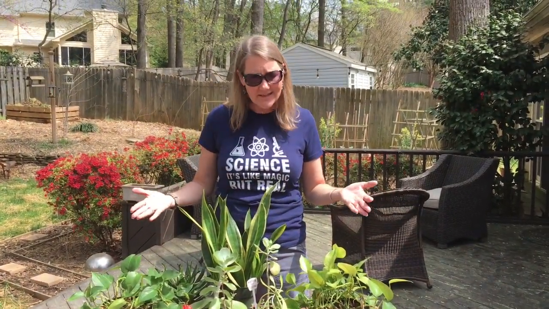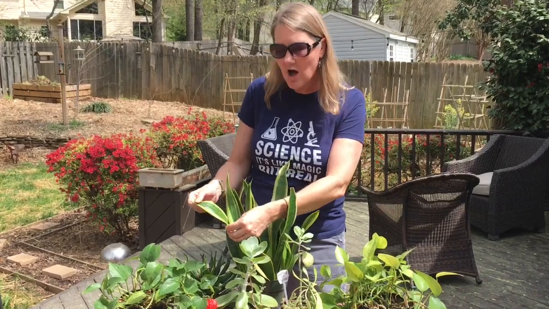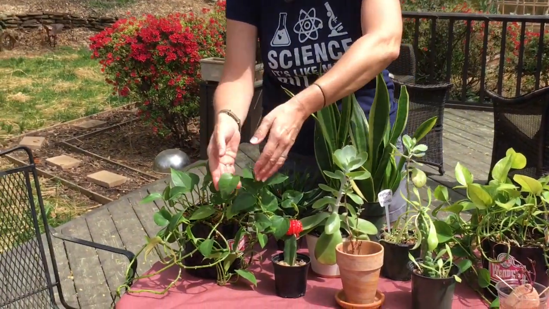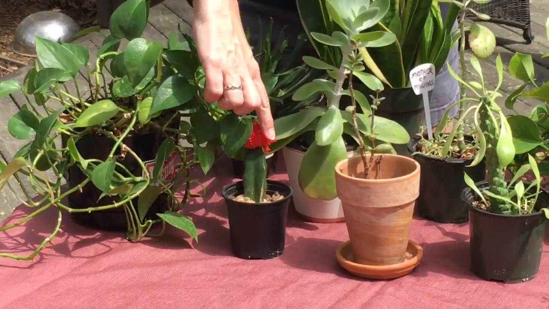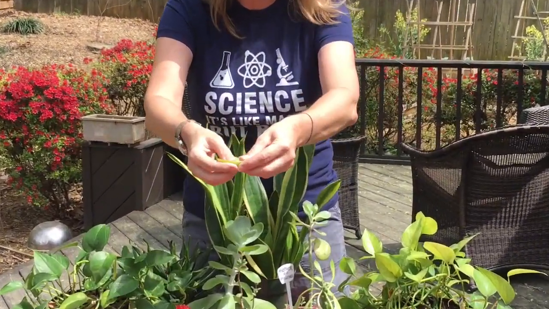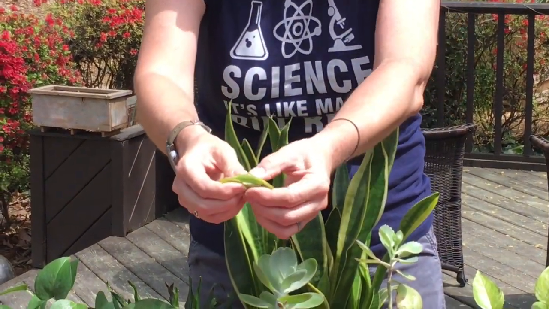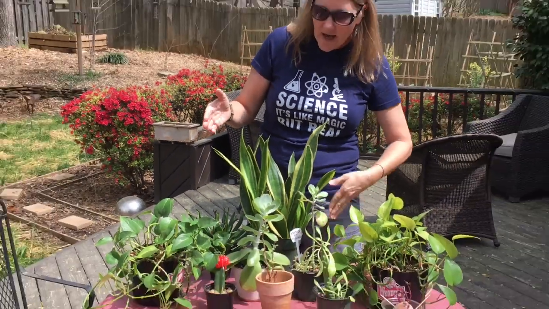Now, before we sort out these plants and look more closely at them, we need to think about why they look different from each other. Why do they have different characteristics? Some of them have long, skinny, thick leaves, while others have wider, flat leaves that come to a point. Some have prickly parts, ouch, and some have leaves that are so thick, when we break them open, we can see that they actually store water. Now, every one of those characteristics has to do with where the plant lives.